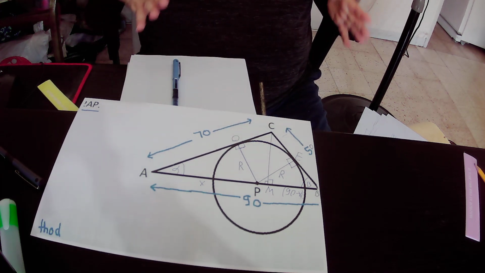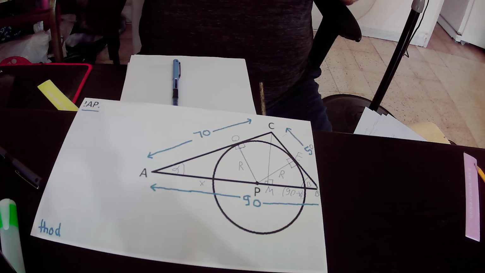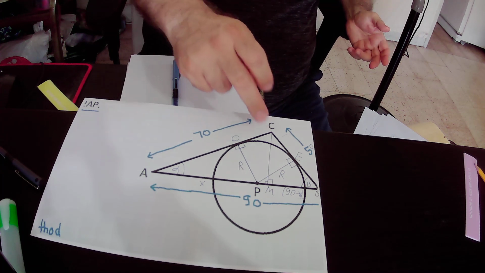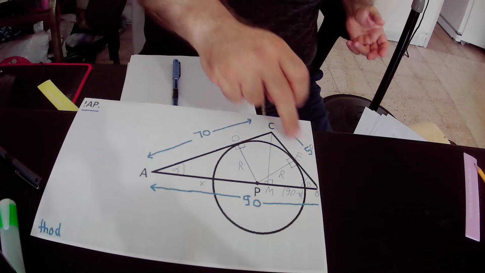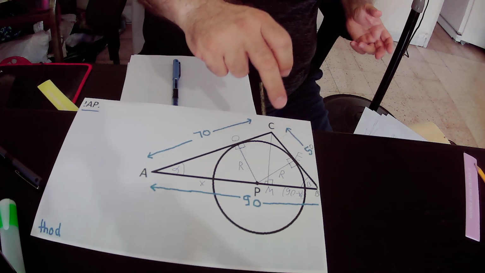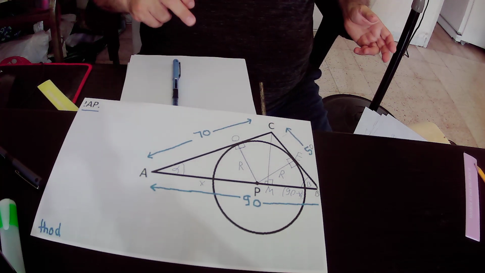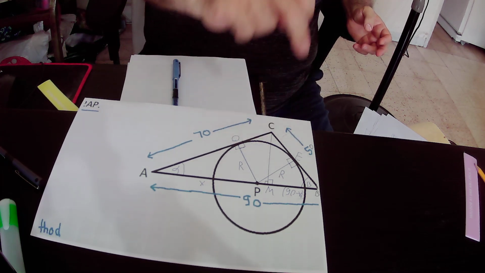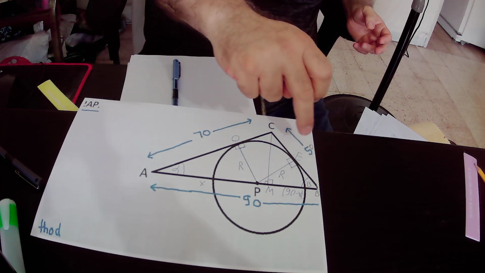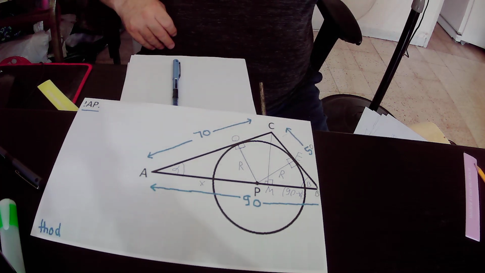In any circle, a tangent is perpendicular to the radius, so the radius is perpendicular to its tangent. We have a radius and a tangent to this radius that are perpendicular to each other. For that reason, angle CEP is 90 degrees and also angle P is 90 degrees.